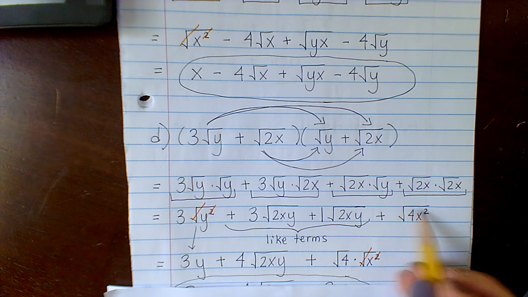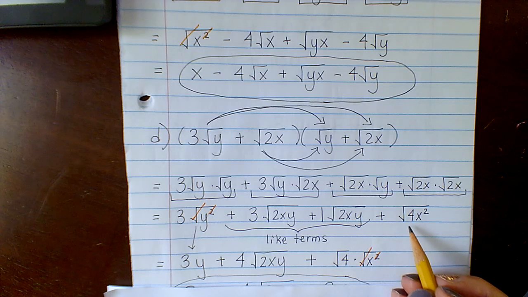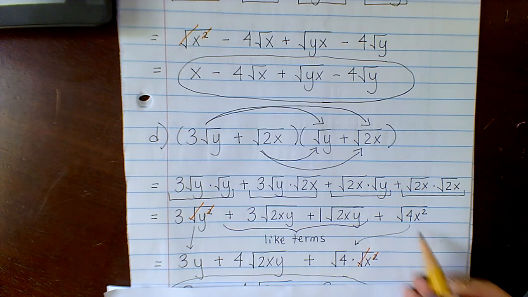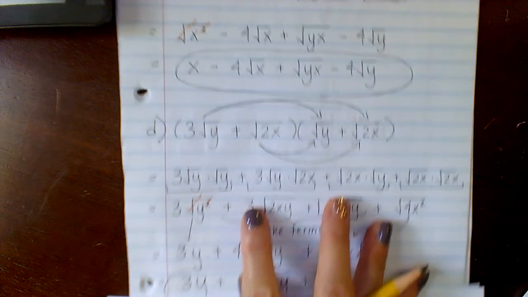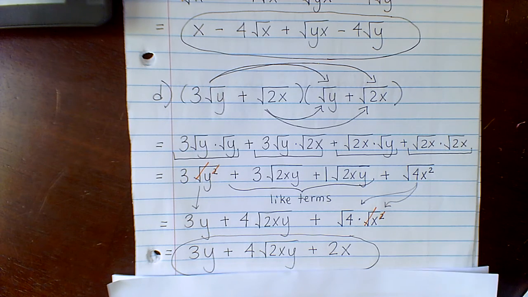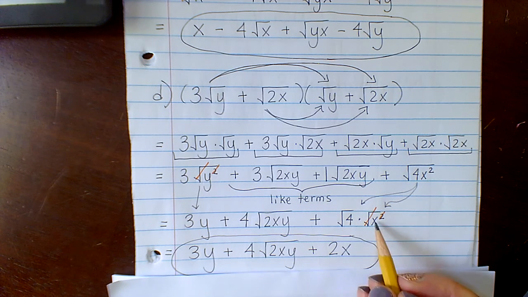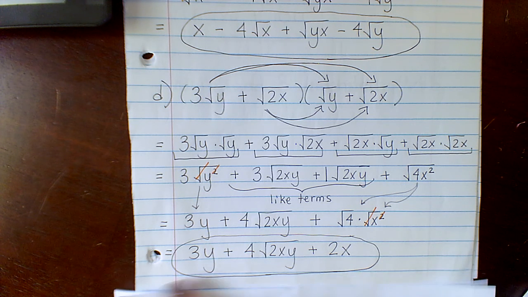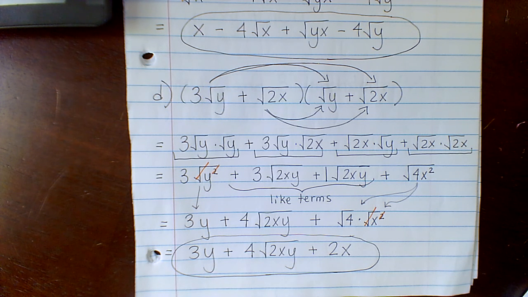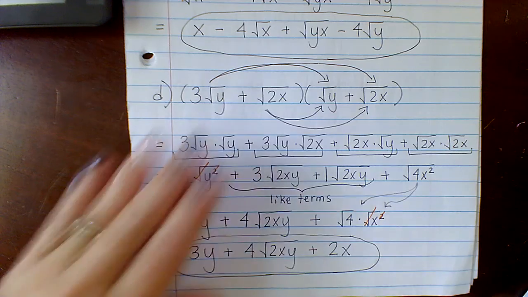Oh, and then this guy. This was looking all sweet and innocent over here, but wait, that can be split apart into the square root of 4 and the square root of x squared, both of which are going to simplify further. Right? The square root of 4 simplifies to just be 2, and then that square root of x squared, that square root and that squared undo each other, and we just get x out of it. None of these are like terms, so that's as simplified as it's going to get.